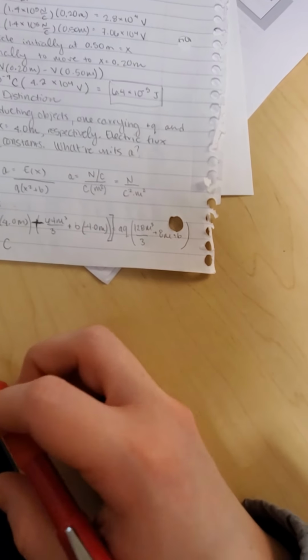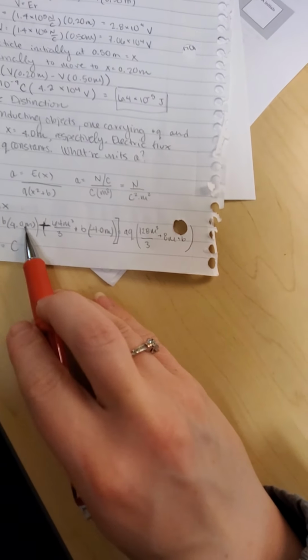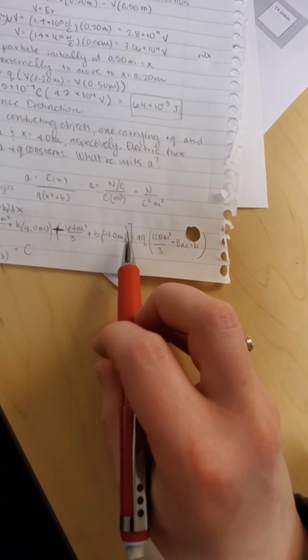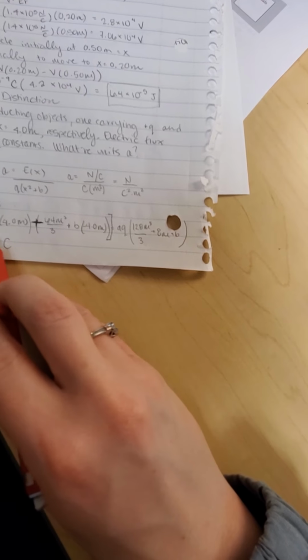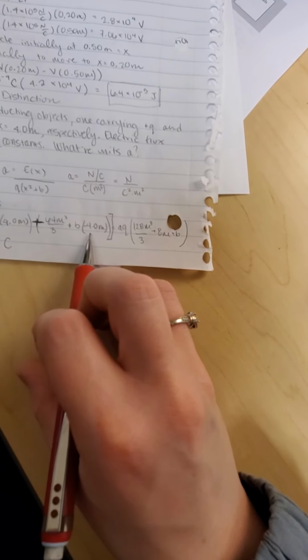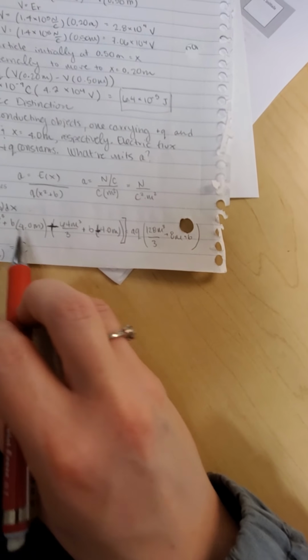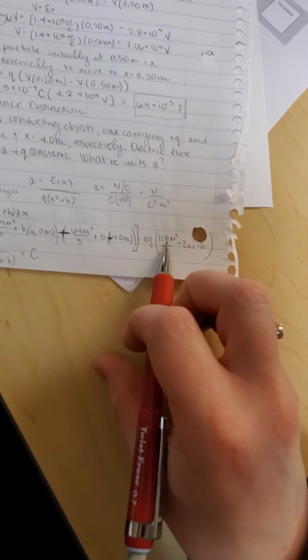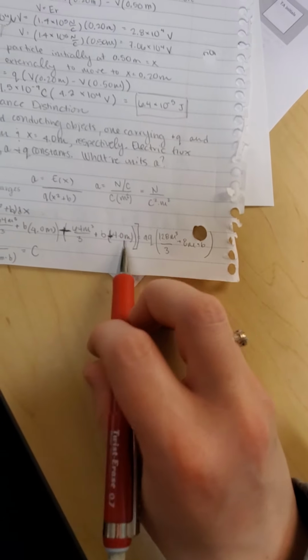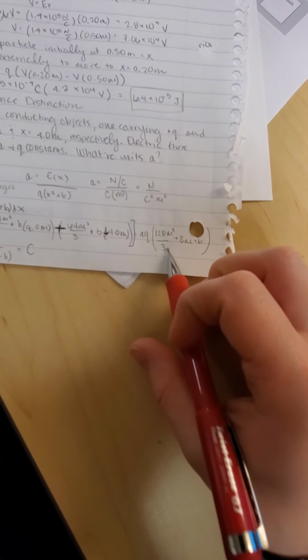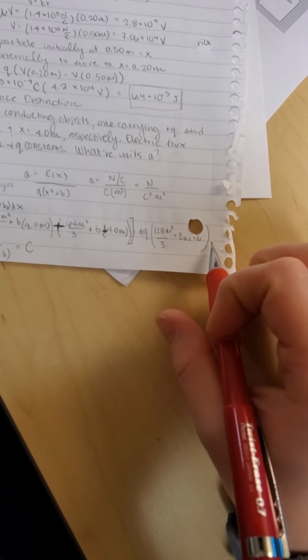Then we can simplify that. 4 minus 4 is nothing. Oh wait, we had a negative, so this is actually going to be positive too. So 4 plus 4 is 8, and 64 plus 64 is 128. Simplifying that, we get V equals AQ times (128 meters cubed divided by 3 plus 8 meters times b).